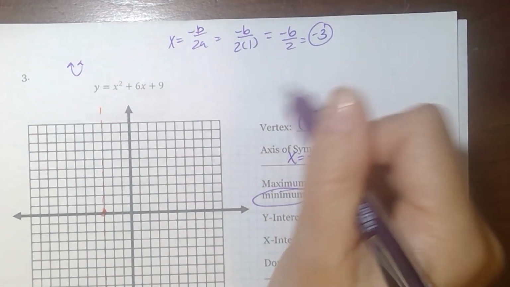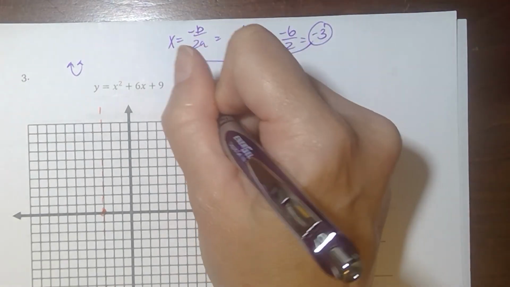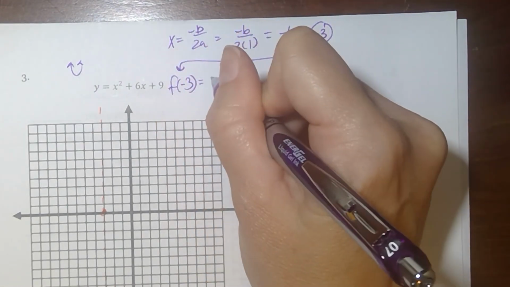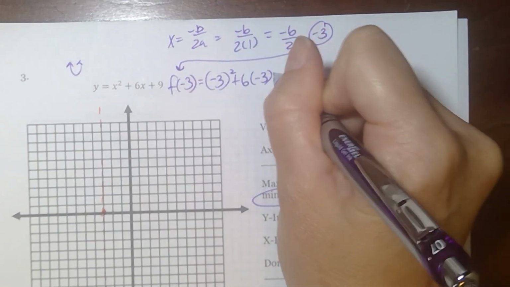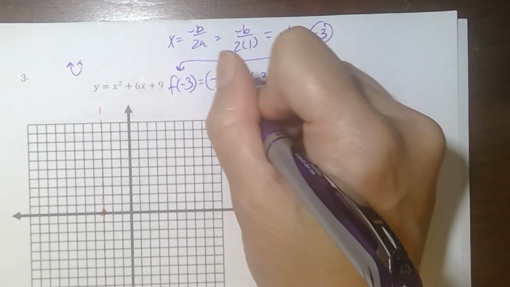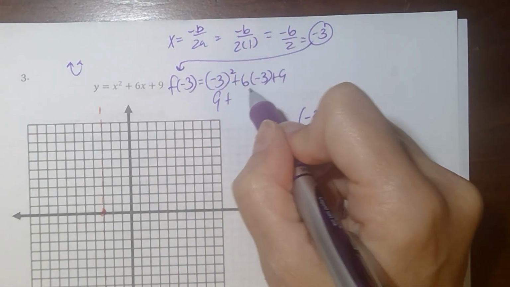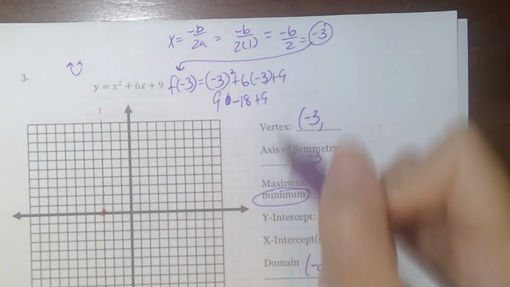And then to find the y-coordinate of my vertex, I take this -3 and I plug it into my function. So I have -3 quantity squared plus 6 times -3 plus 9. Well, -3 squared is 9 plus 6 times -3, let's make that a -18, and then plus 9.